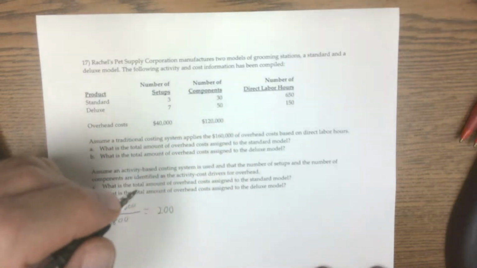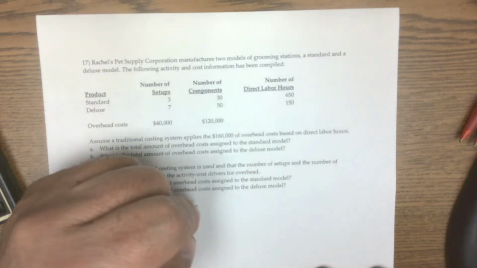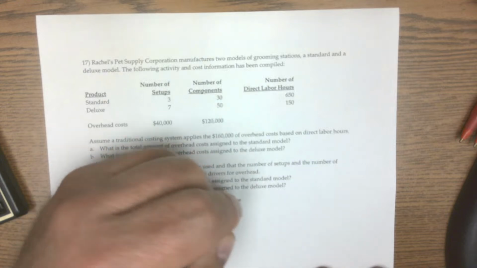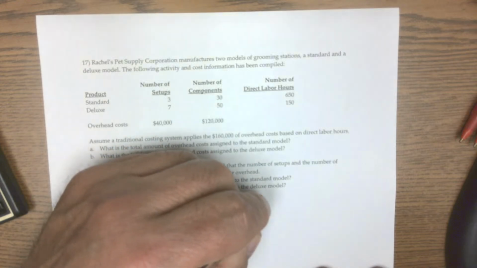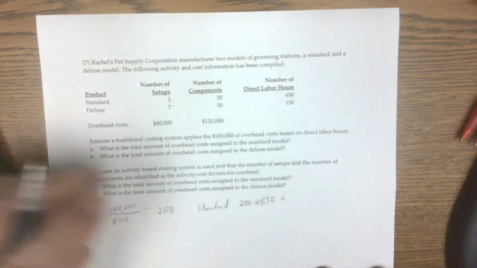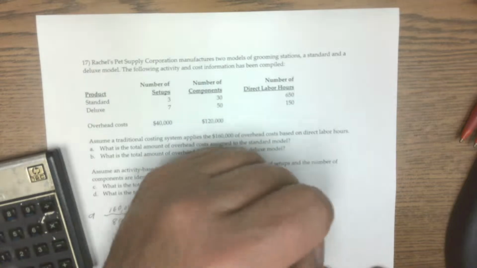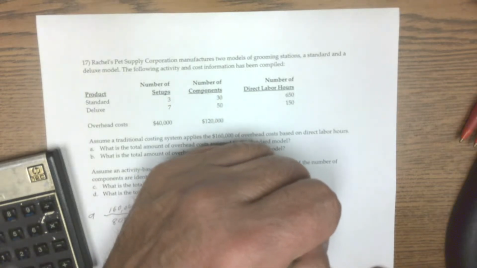And so for the standard, we've got 200 times 650, which equals 130,000.